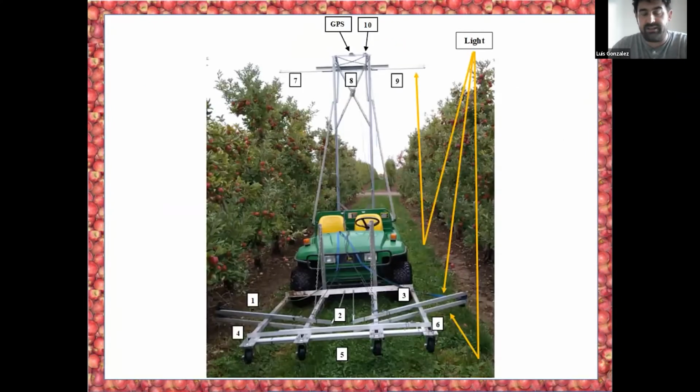Okay, we use this machine to evaluate light interception. This machine has 9 bars. If you see, bars 1, 2, and 3 evaluate the light interception before reflection.